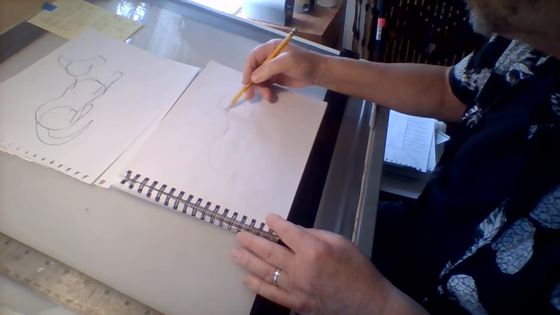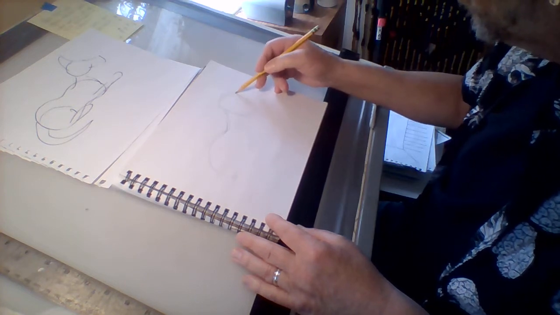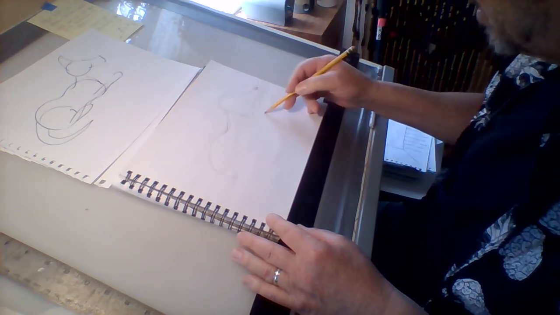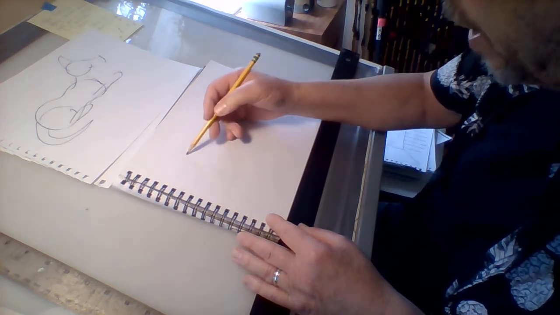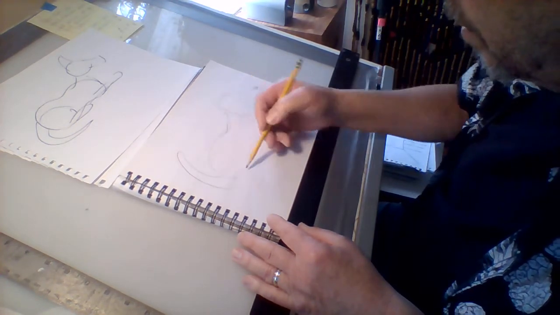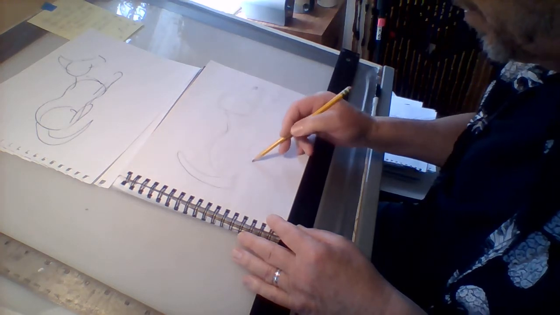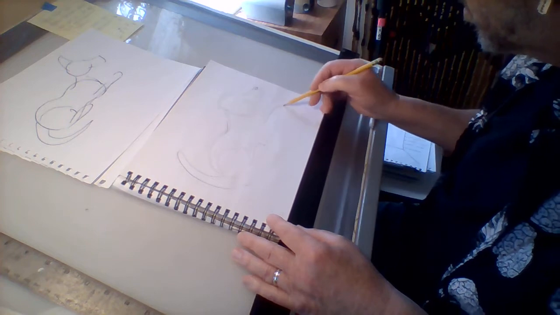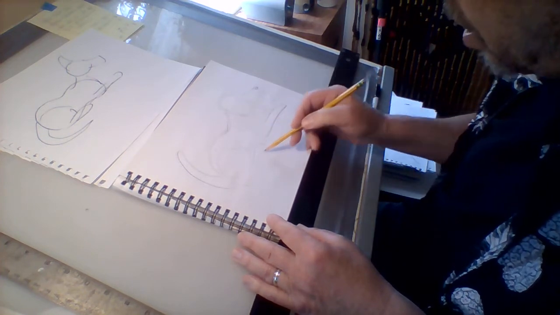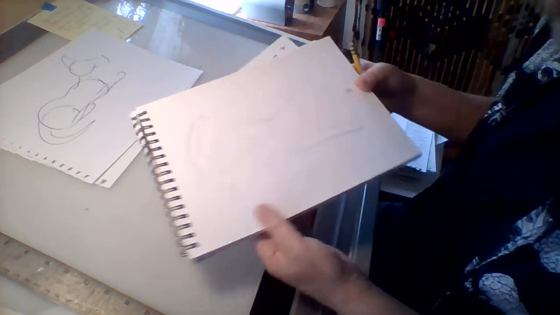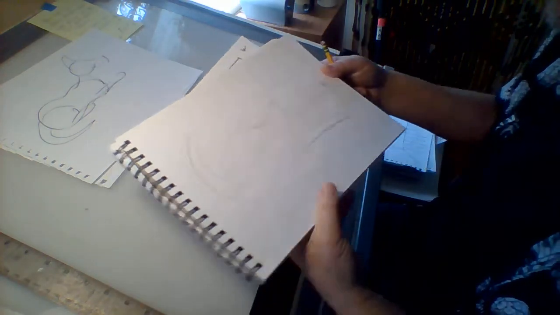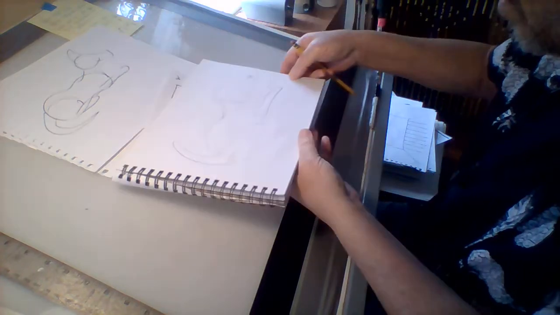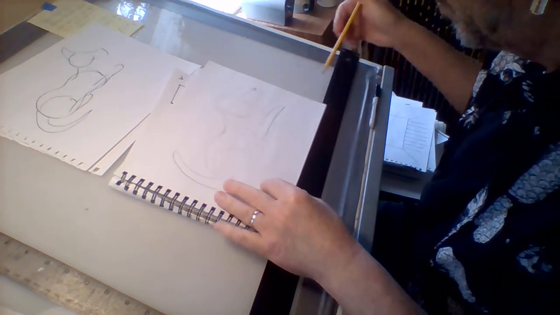Now, when I sketch in pencil, I draw a lot differently. I really sketch out my lines to kind of figure out where I want things to go and exactly how I want this to look. So this is a dog laying down, okay? So we have this kind of thing. It's pencil, so it's a little more difficult to see.